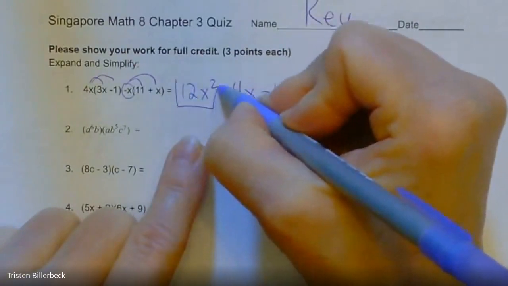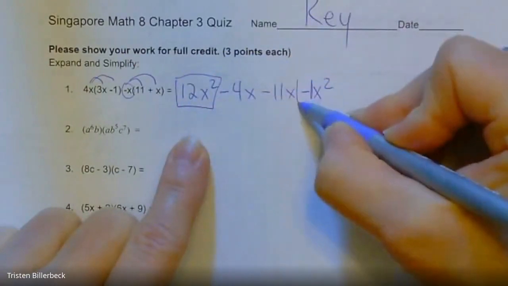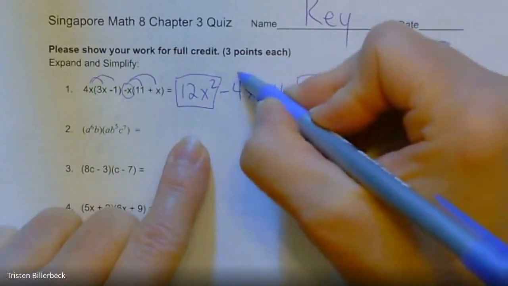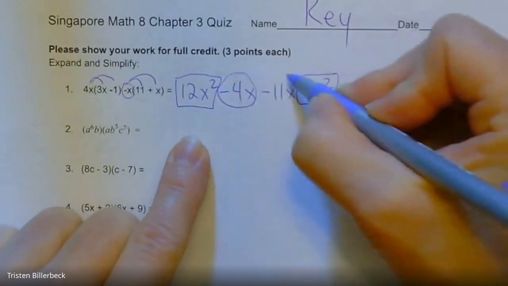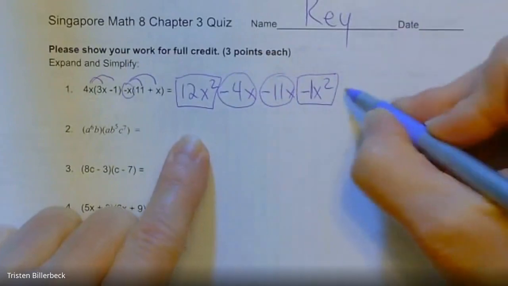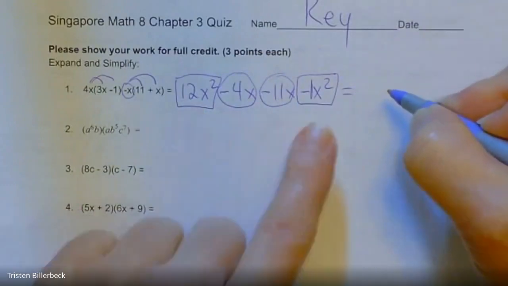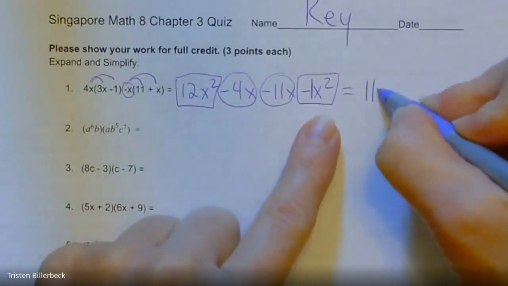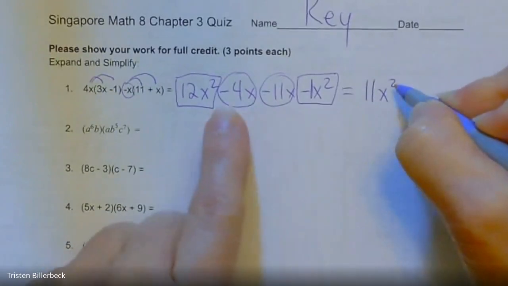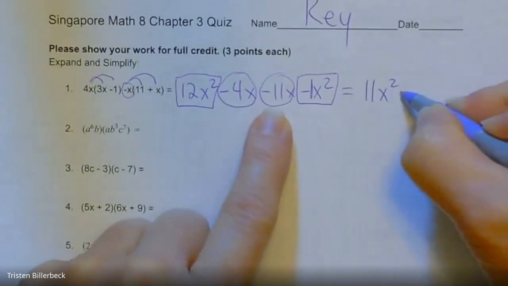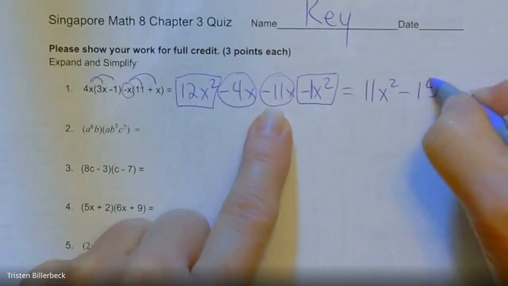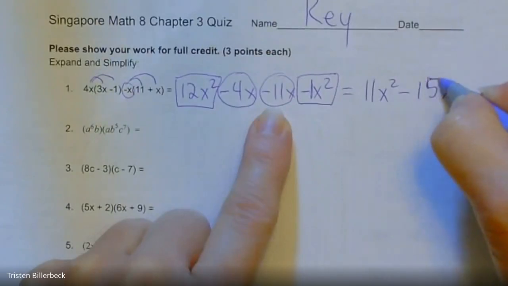So then let's group our like terms with the sign in front. Okay, so we want to add the like terms. So 12 minus 1 is 11x squared. Negative 4 minus 11 is negative 15x.